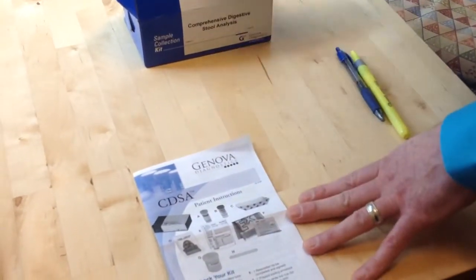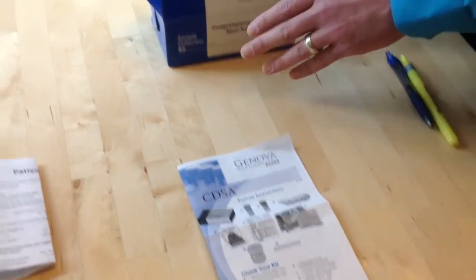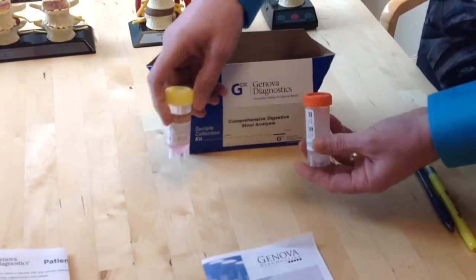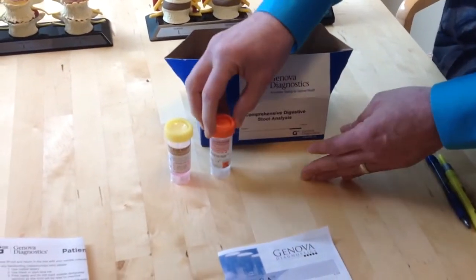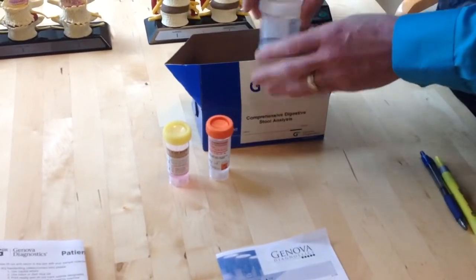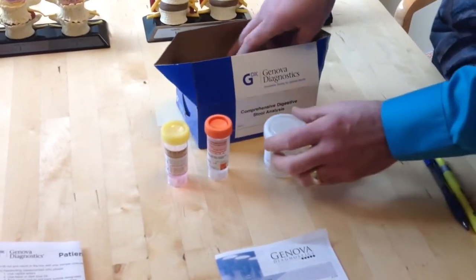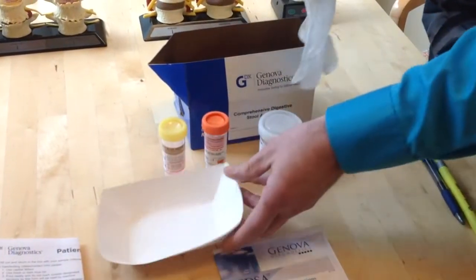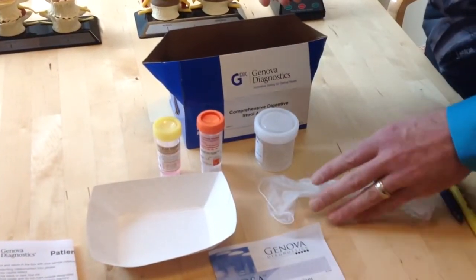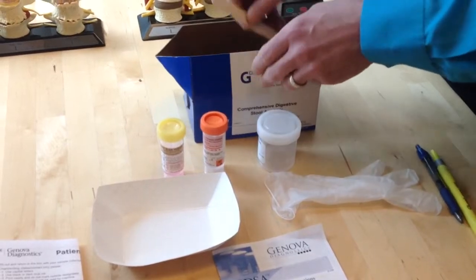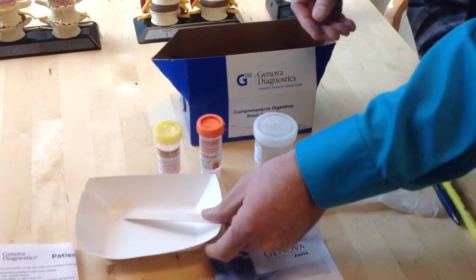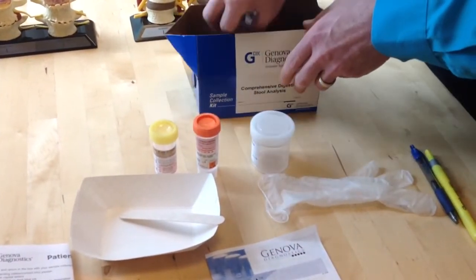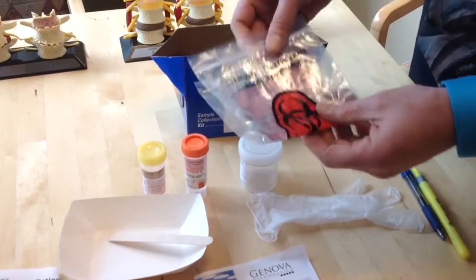The next thing we see here is the kit instructions, and it starts with a list of everything that's inside the box. So you've got the box, and then you've got the collection tubes. There is a yellow top tube and an orange top tube. You have a white top cup as well. And then we have the collection tray and a vinyl glove and a wooden spatula to assist you in collecting your sample. Here we also have the biohazard bag.